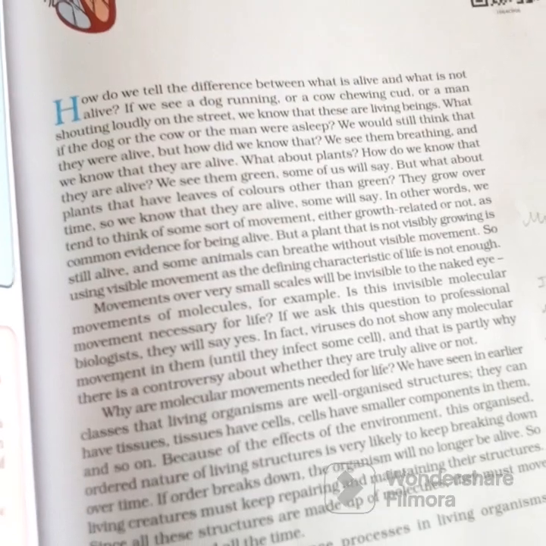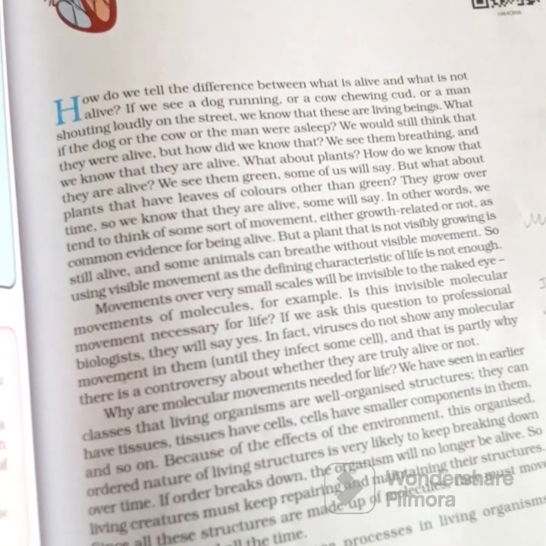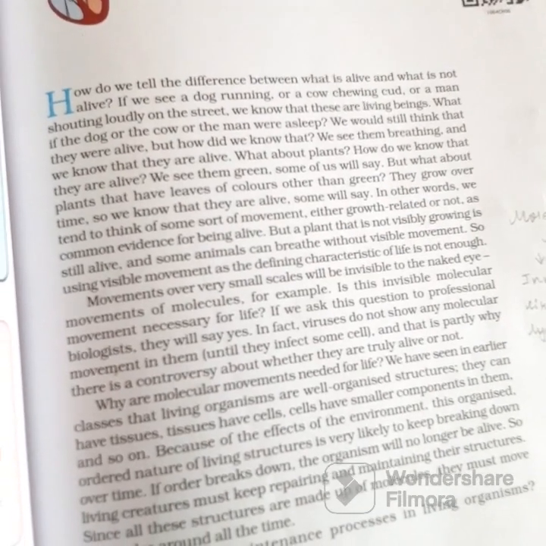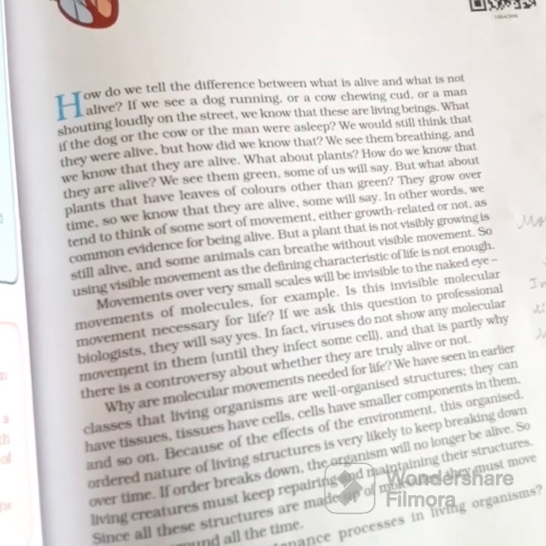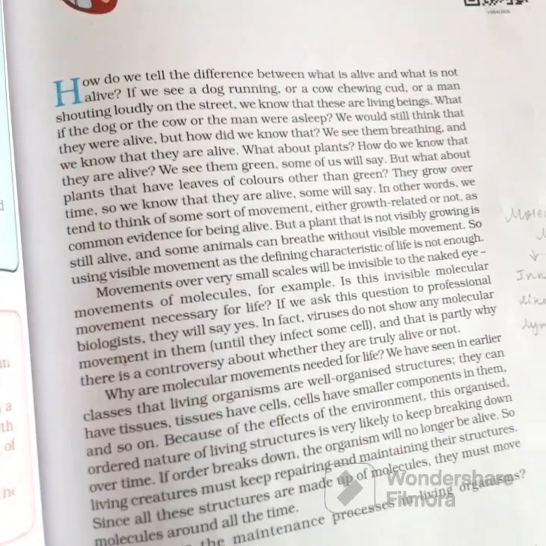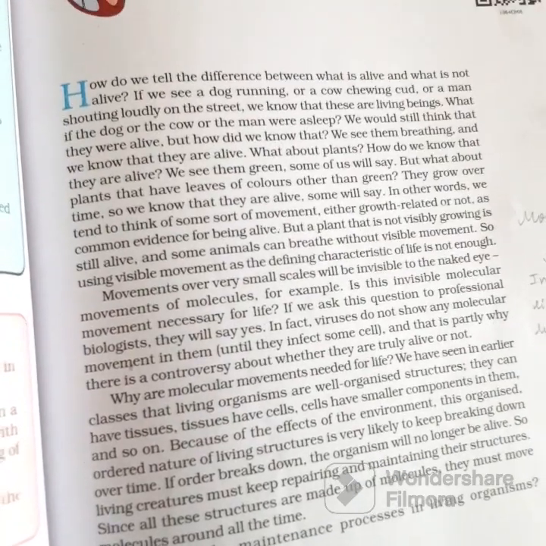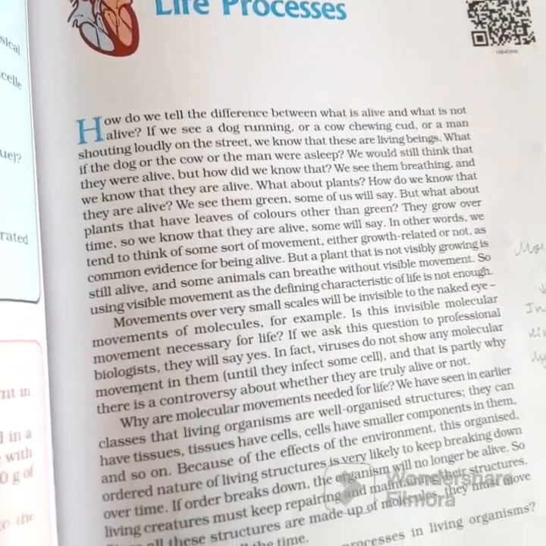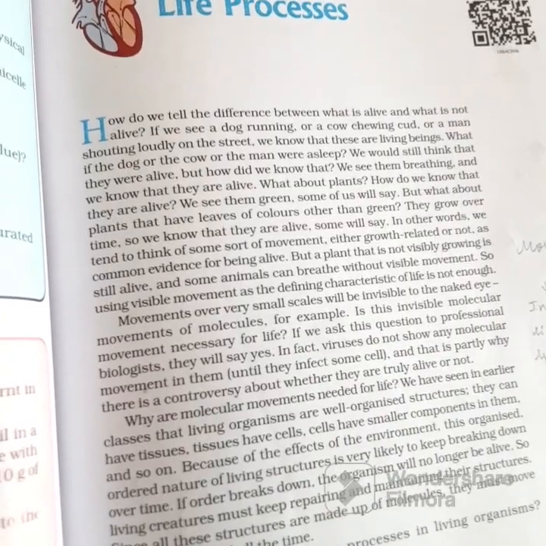Like we will see, in cows or humans, we can say they are breathing, so they are alive, or they are moving, so they are alive. In plants, how will we see? By seeing the green color, or by seeing the growth of the plant, we can say.